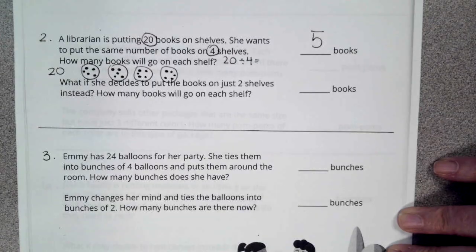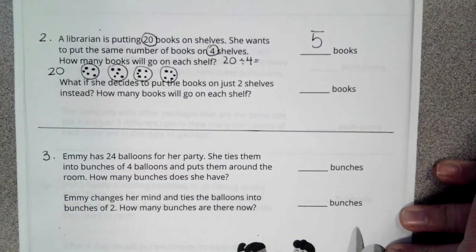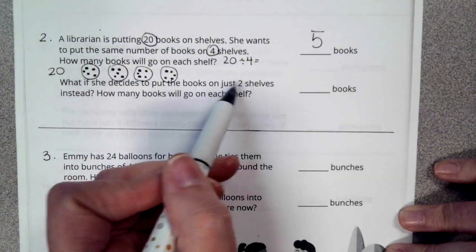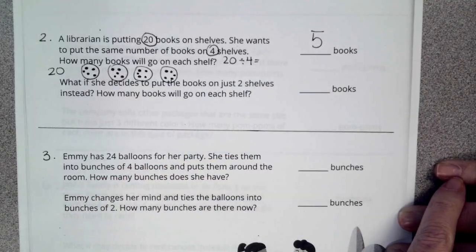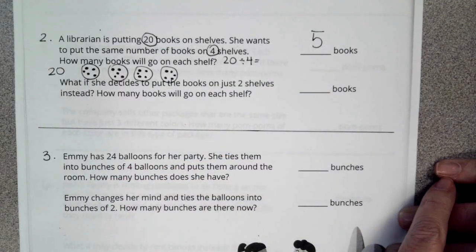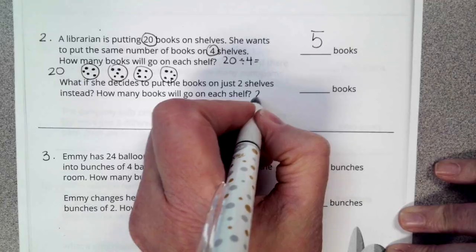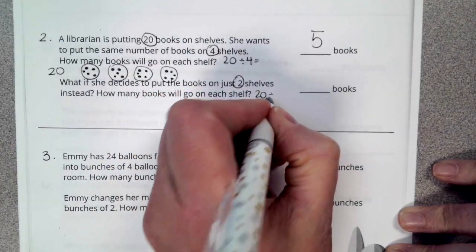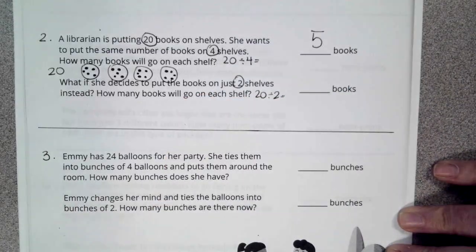All right, now this time I want you to pause and work it on your own after I read it again to you. What if she decides to put the books on just 2 shelves instead? How many books will go on each shelf? Well, how many books does she have? 20. How many shelves? 2.